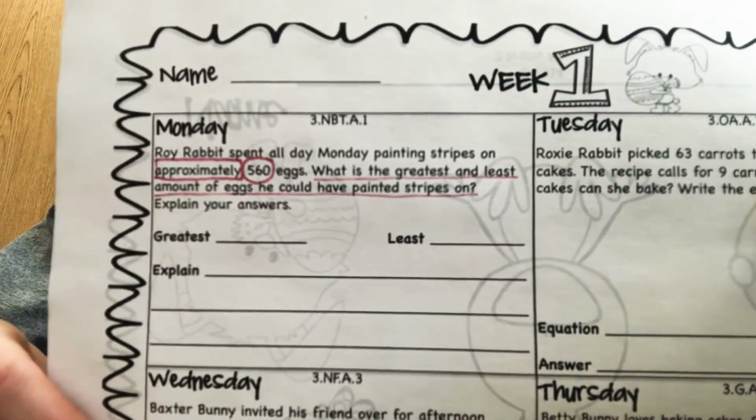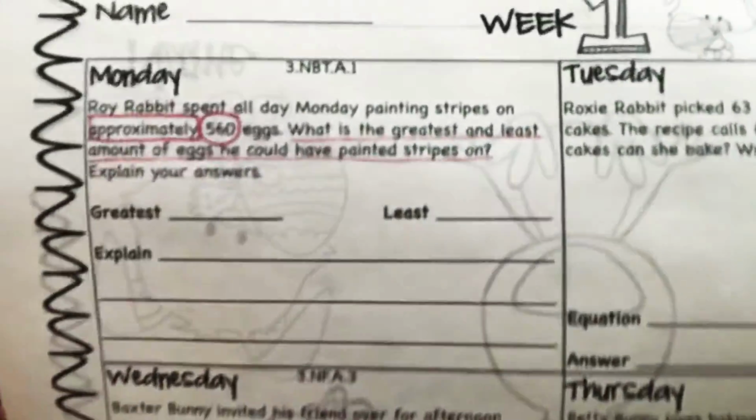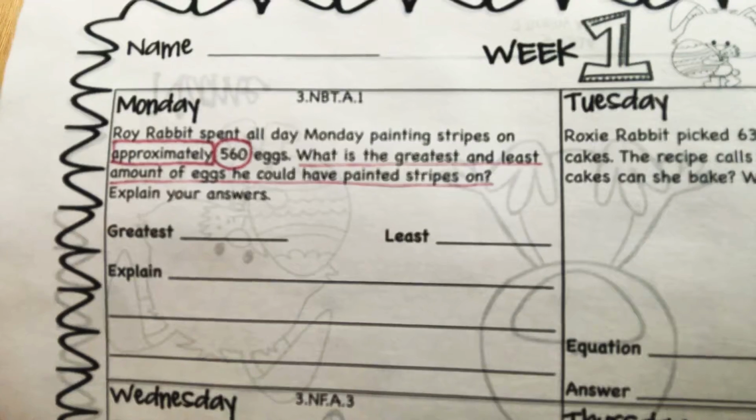So greatest and least amount of eggs he could have painted stripes on, and explain your answers. Okay, so when the word approximately is there, we know that means they were rounding. Okay, so 560, think of what number that's closest to. Is it rounded to the nearest 100? Is it rounded to the nearest 10? Okay, think of those things before you choose your greatest and least amount of eggs here. Okay, take a pause. Think about it one more time, and you can solve it.